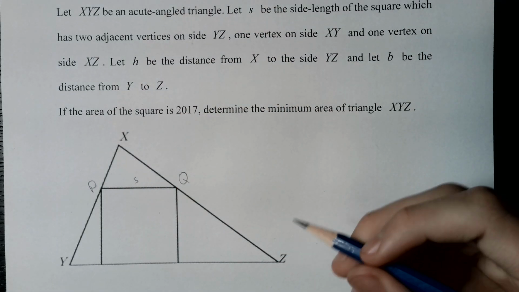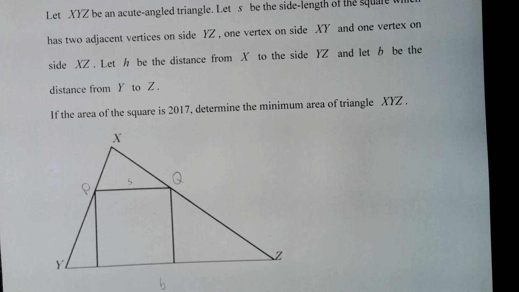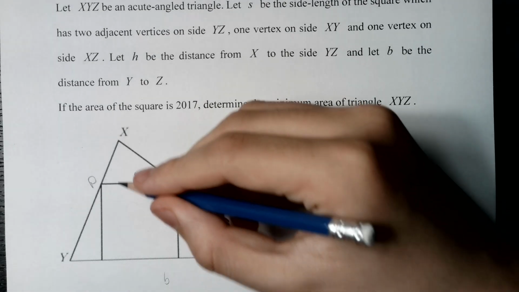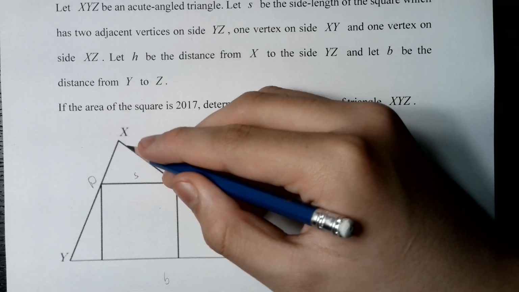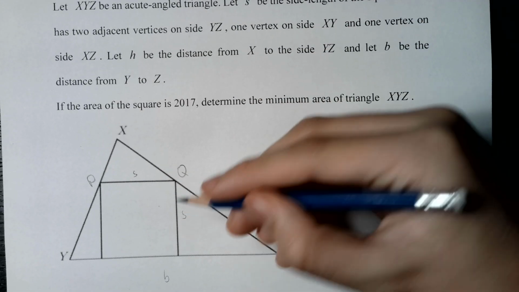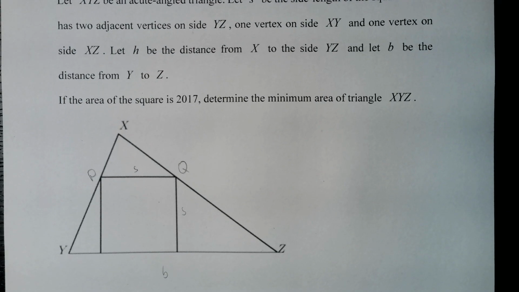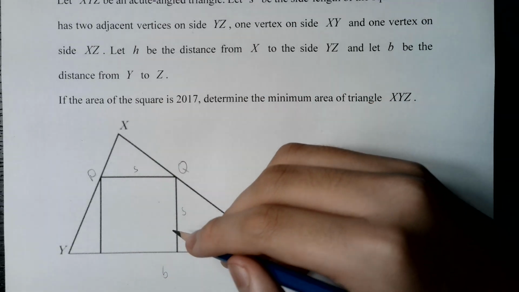Then we look at the bigger triangle XYZ, where we have B on the bottom with a height of H. For the height of XPQ, it is going to be the total height of XYZ, or H, minus this side length, which is also S, so H minus S. This means we can see the similarity between XPQ and XYZ. Why is this?